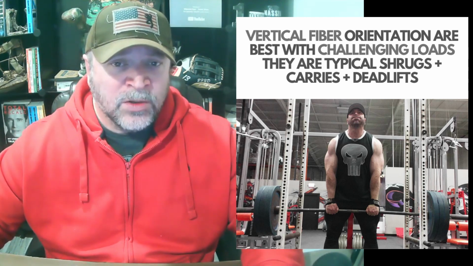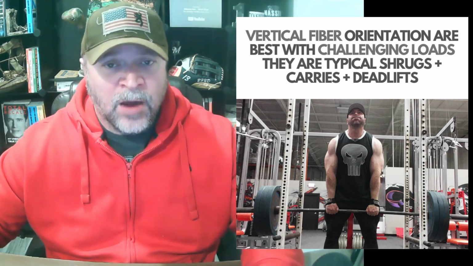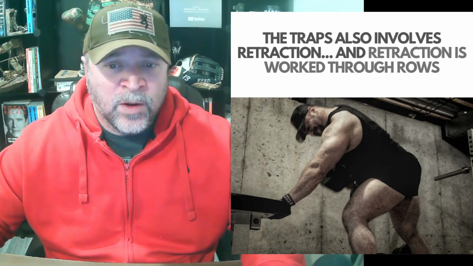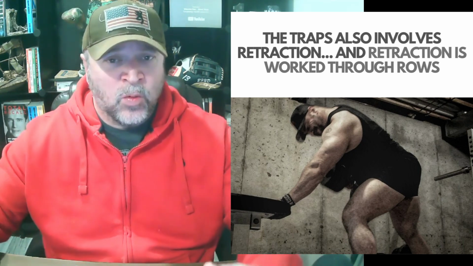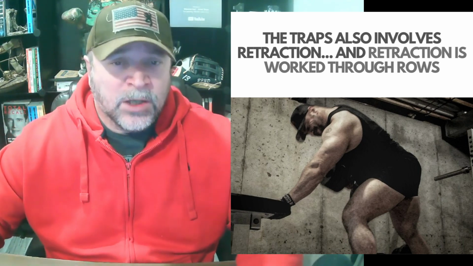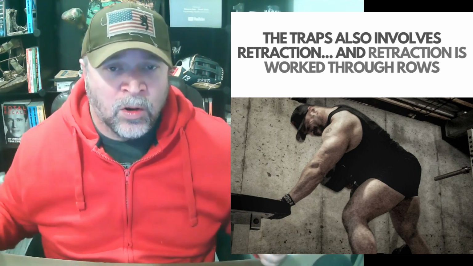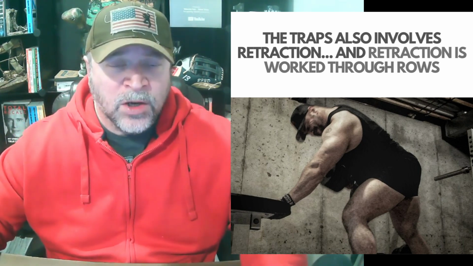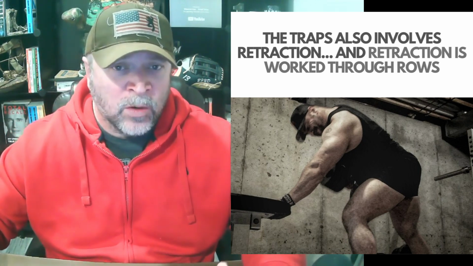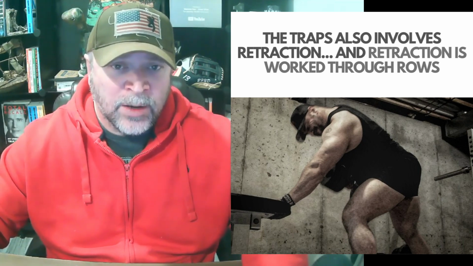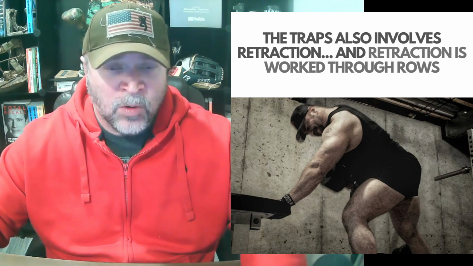Now, the traps are also involved with retraction, and this is something we don't talk about enough. Retraction is worked through rows. So to build your traps, we're not just working on our vertical or our shruggies. We're also focusing on heavy ass rows. In the massive iron world, this is a staple of my training approach. This is a staple of my philosophy. We want to do heavy ass rows.